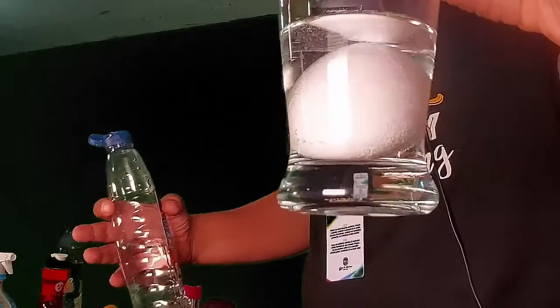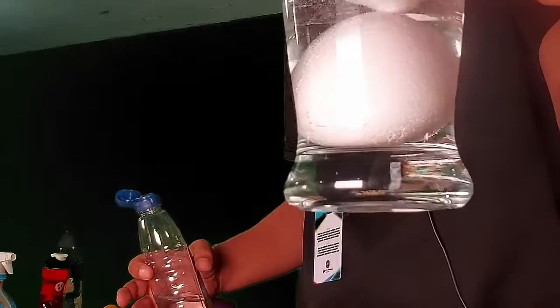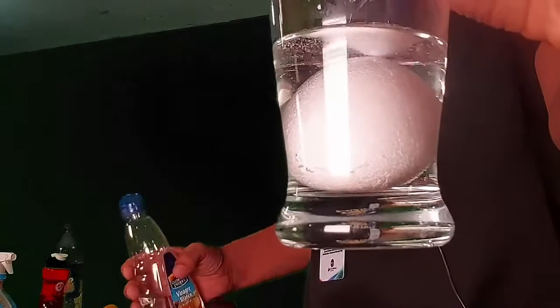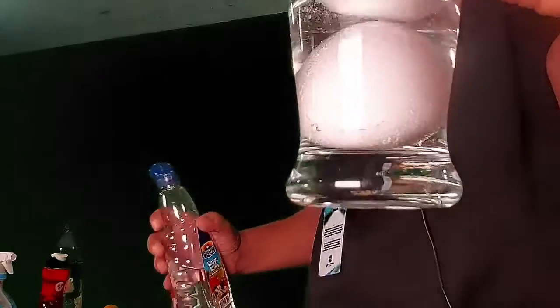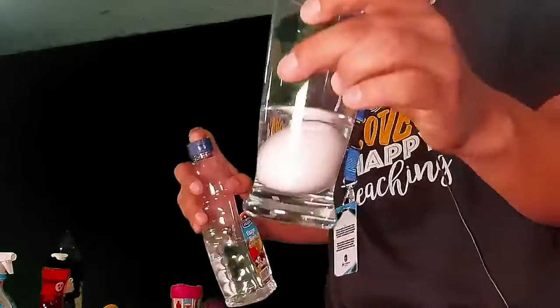Exactly, it's going to kind of melt the shell, right? Can you see the bubbles? That is kind of the evidence for our chemical change happening, okay? A substance is being transformed into another, right?